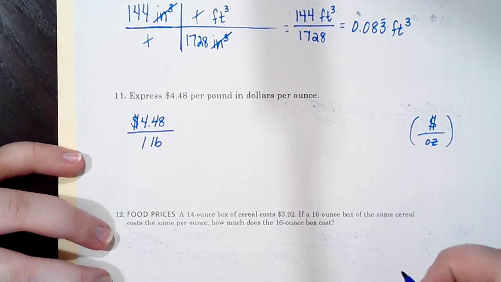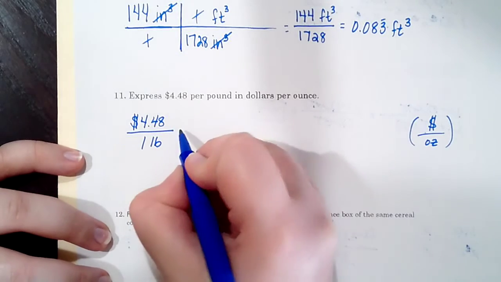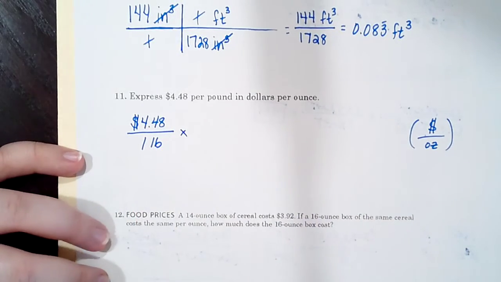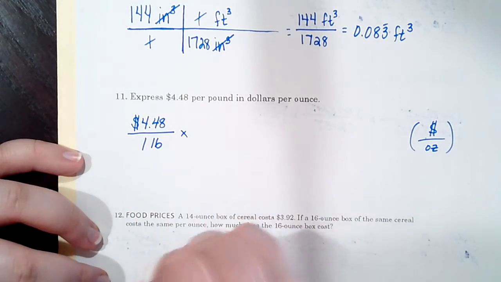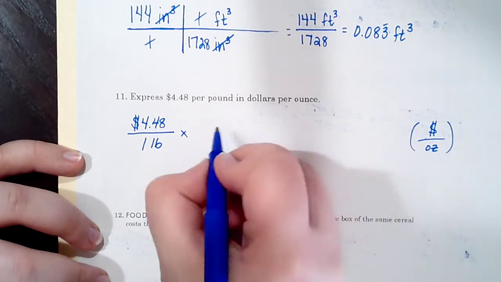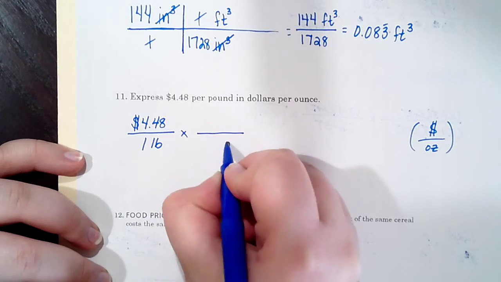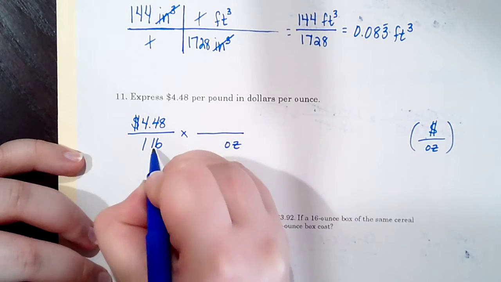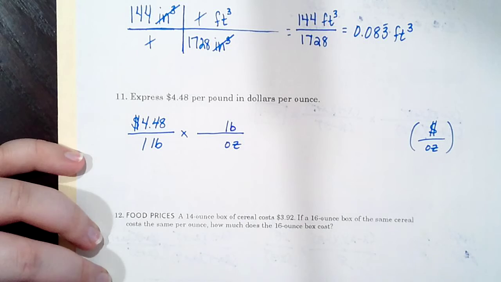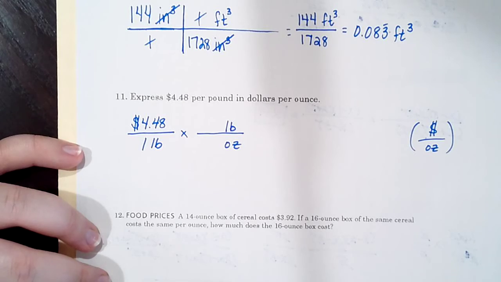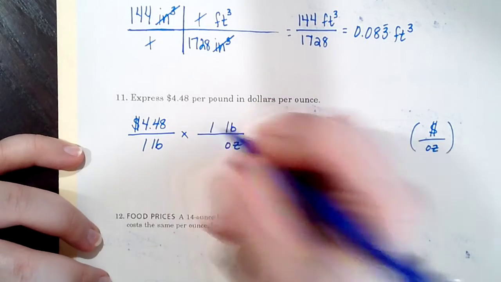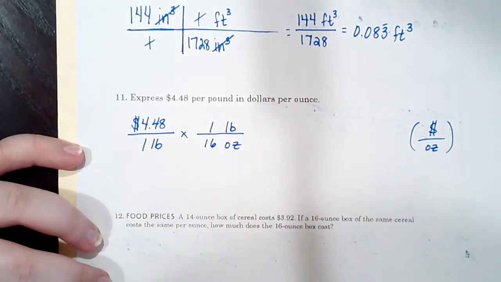I don't know which method you prefer. I think I prefer the table method, but for right now I'm going to continue using the multiplication signs. I know that I need to go from pounds to ounces, and I need ounces to end up on the bottom. So that's where I'm going to put it, and that's okay because pounds is going to cancel out on top. Pop quiz, how many ounces are there in a pound? Maybe you knew it, maybe you didn't. That's okay. In 1 pound, there are 16 ounces.